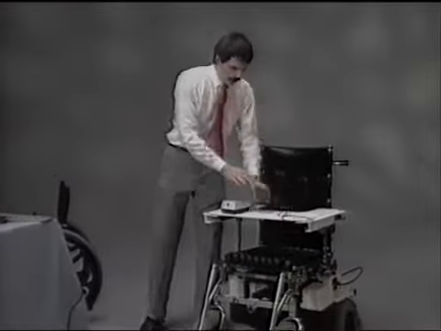Now, we're going to get back to the power wheelchairs in a minute, but let's go and talk about environmental controls and environmental control systems.